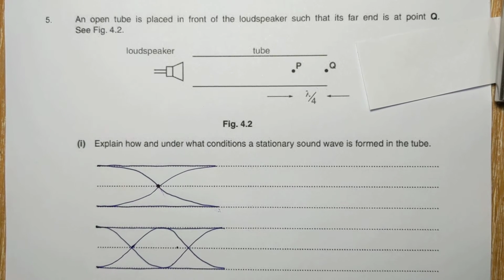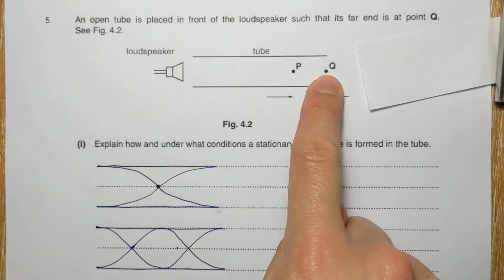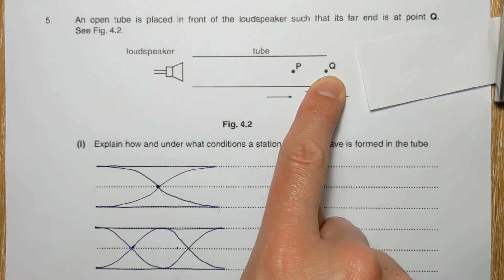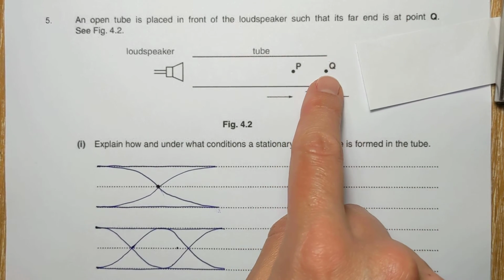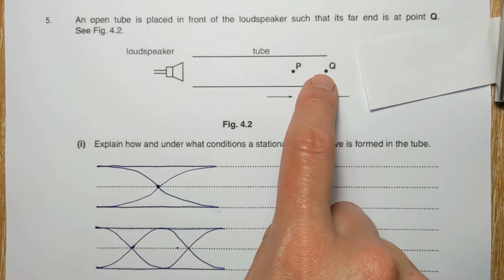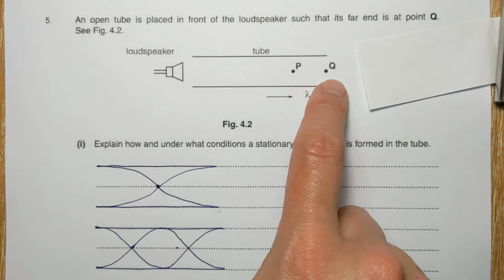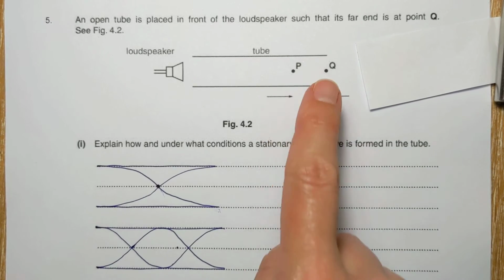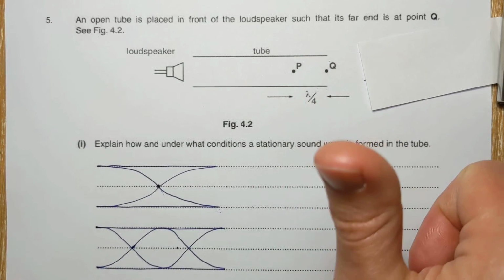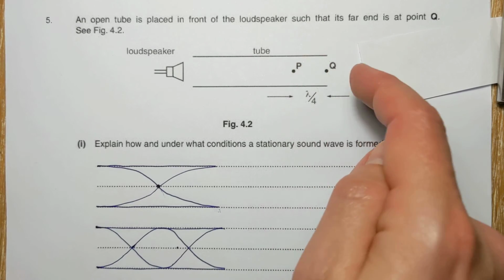All right, the next part asks us to describe the motion of the air particles at Q and at P. Well, at Q, we've said that we've got an antinode. And so that means we know it's oscillating with maximum amplitude. Those air molecules are going to go maximum distance away from their equilibrium position in both directions. But we've also said it's a longitudinal wave, so they're oscillating that way. So here you get 1 mark for saying maximum amplitude and 1 for saying from left to right or along the pipe.